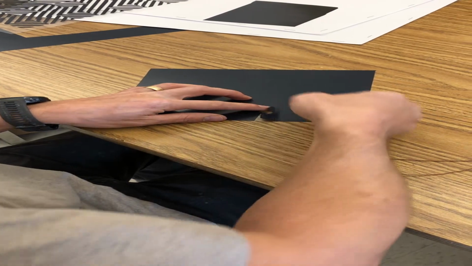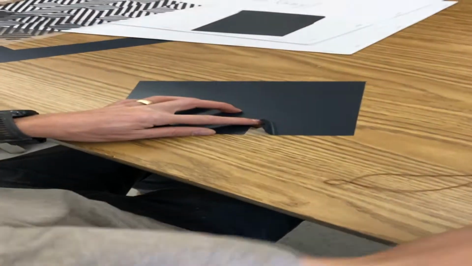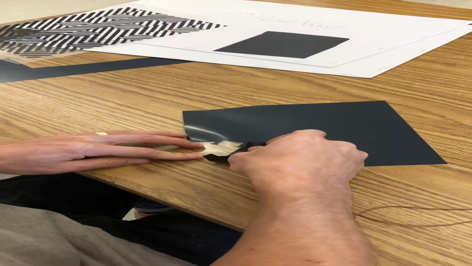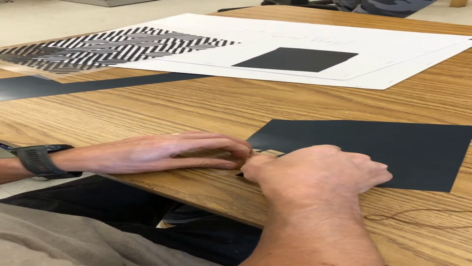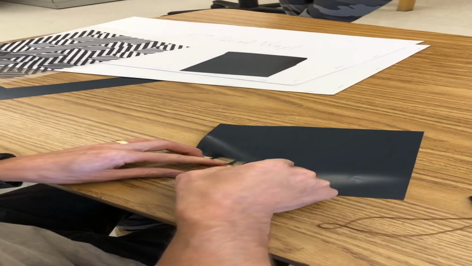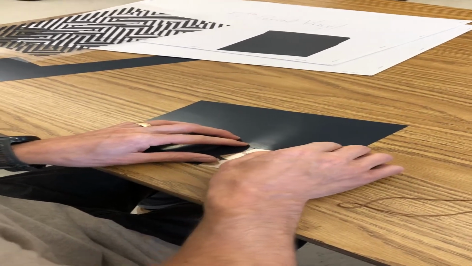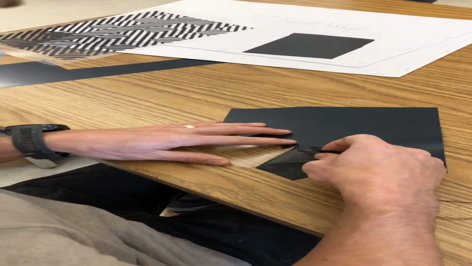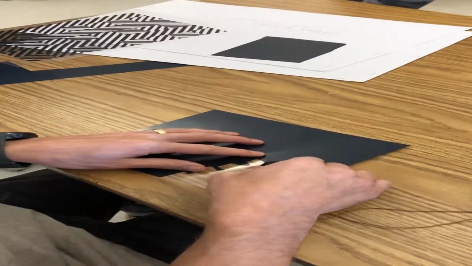I'm kind of going with the contours of the design here. So I'm just pulling away from the cut part. Okay, I'm pulling that off. You want to watch the little corners or the little sharp angles on your design, and make sure you don't pull those off by accident.